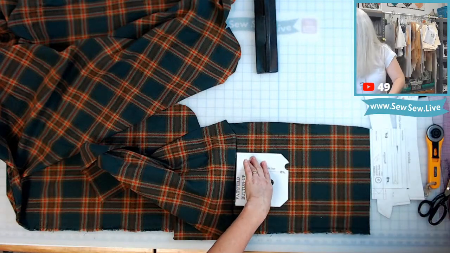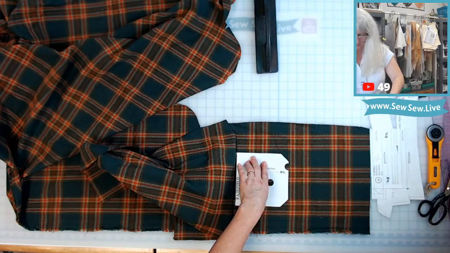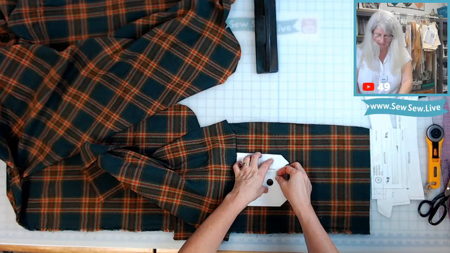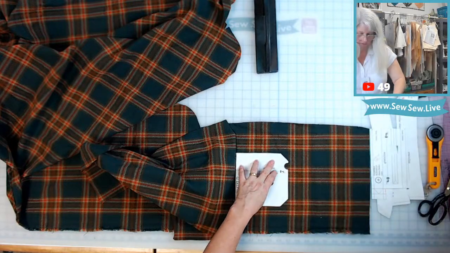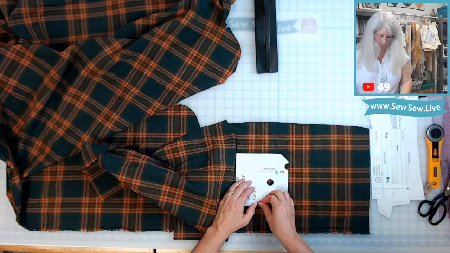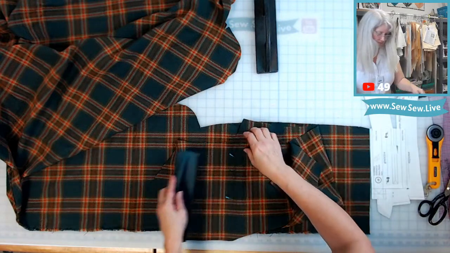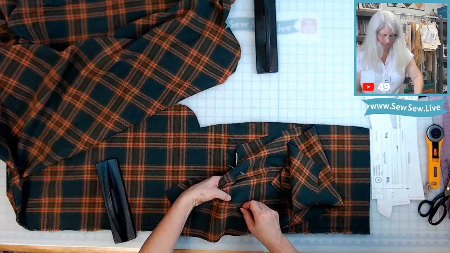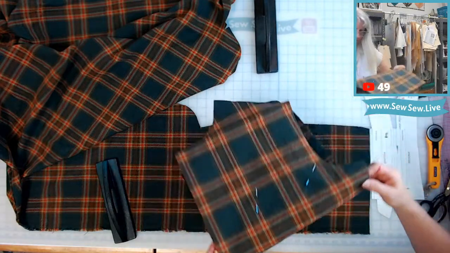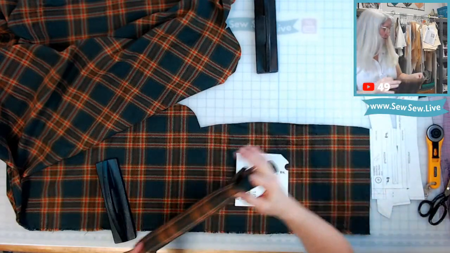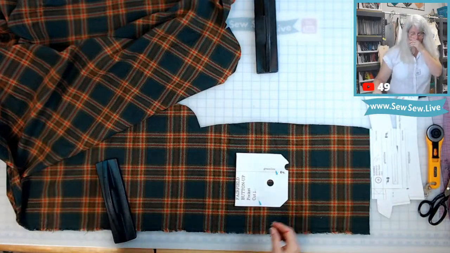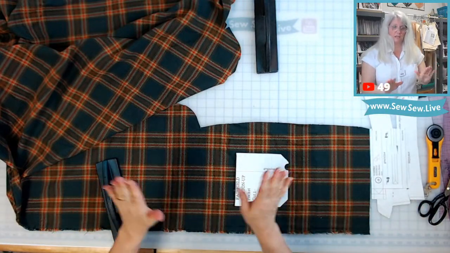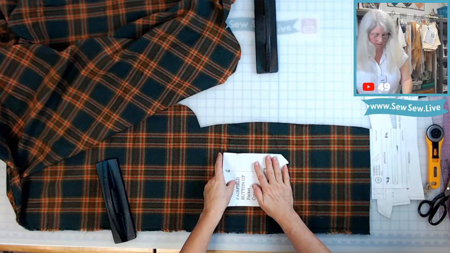And now I never do this, but I'm going to pin my pattern piece to this while I pull all this other stuff off, so I don't have to worry about it. And you have to do this for each of your pockets, but your pockets should be the same, right? And theoretically, your fronts are in the same spot. And then open it up.